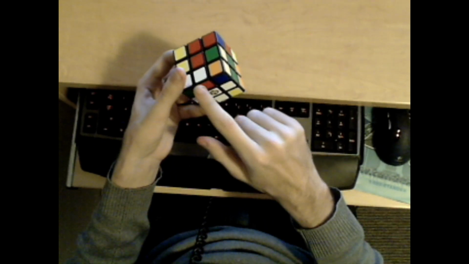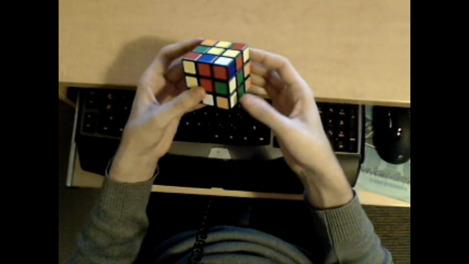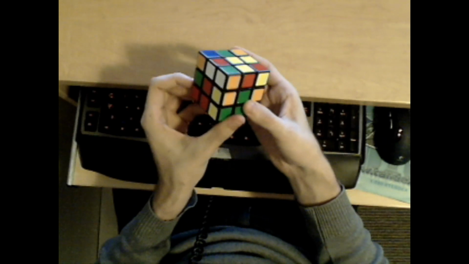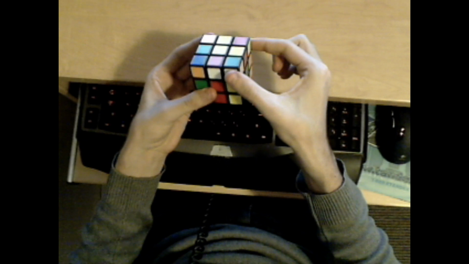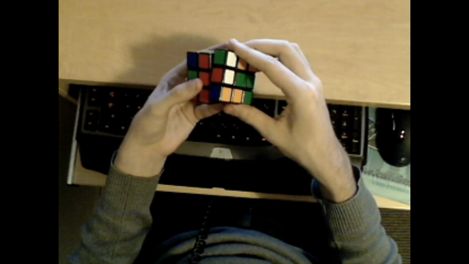The last edge, if you notice, is here. So it's somewhere on the bottom, so step number one, pop it out by rotating it twice. And now it's the top edge, so you know how to solve this. Place it one position to the right, R prime, F, R.